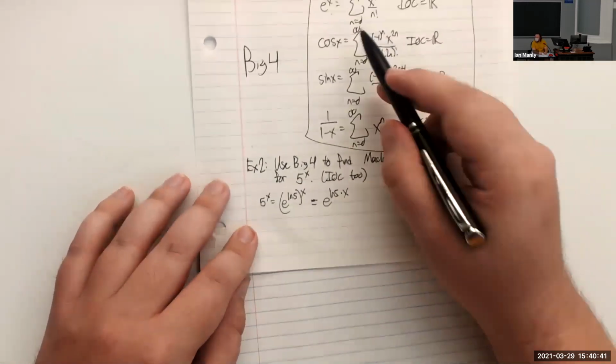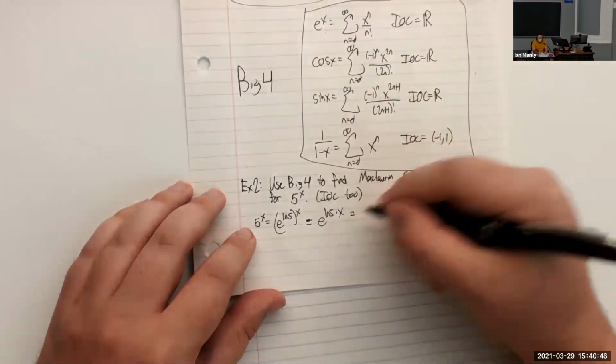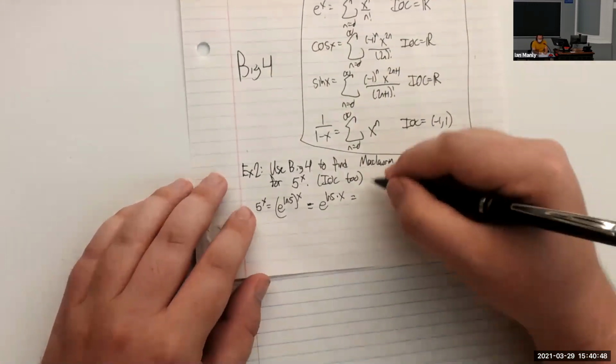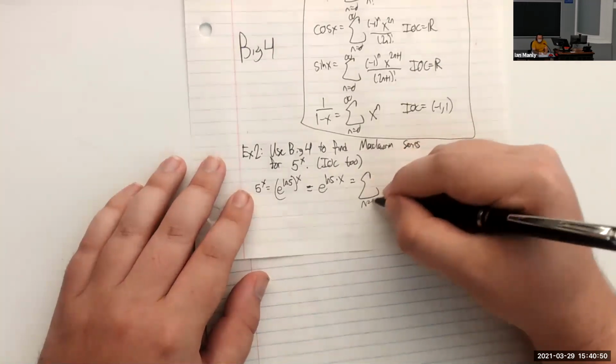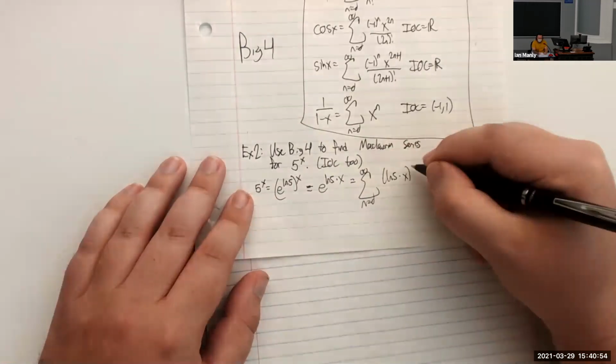Now, I know what the series for e to the x is, so it's not too much of a leap to get a series for e to the ln of 5 times x. All I need to do is replace the x in here with an ln of 5 times x instead.